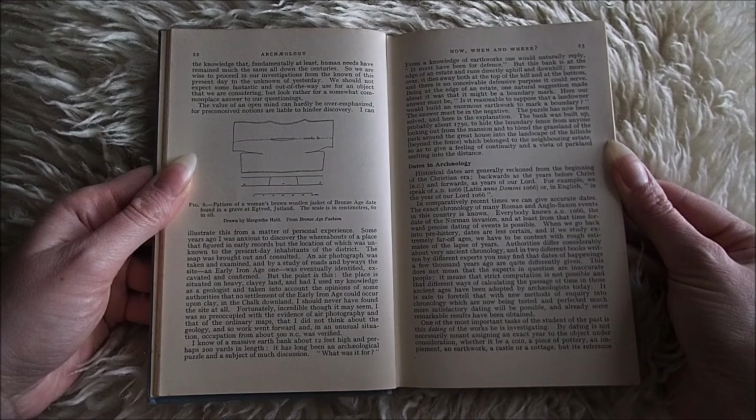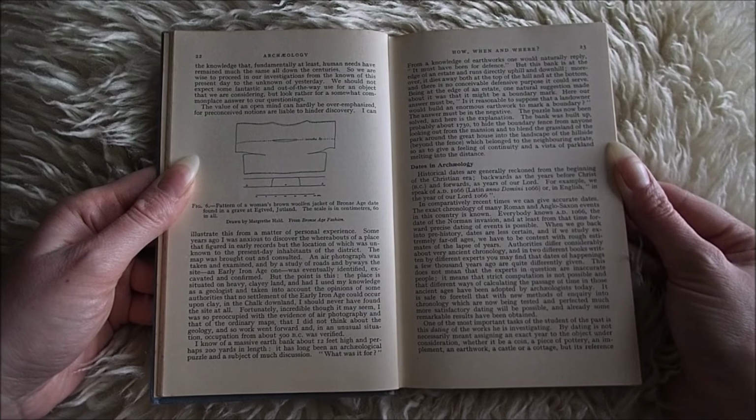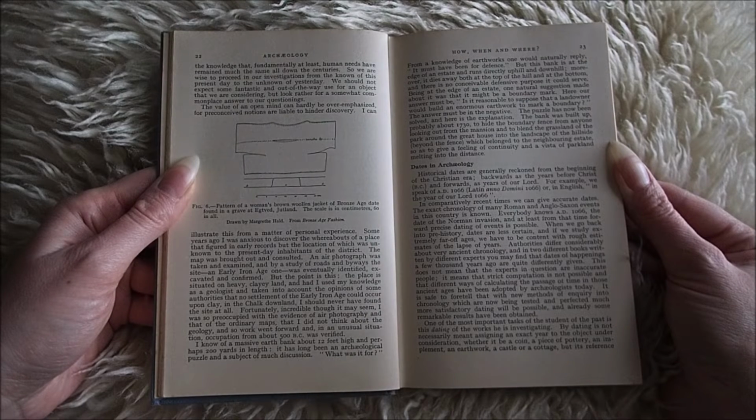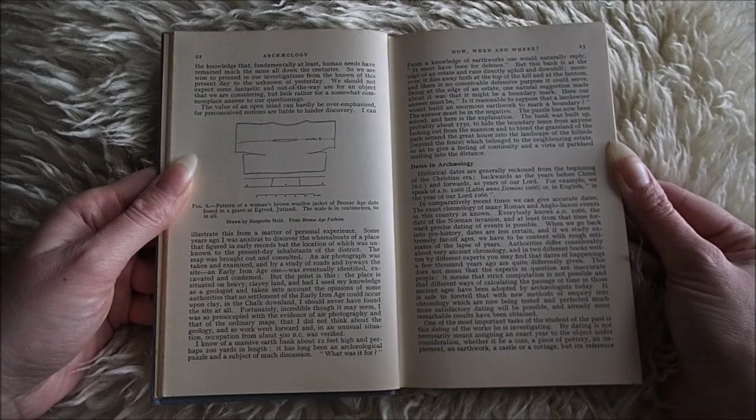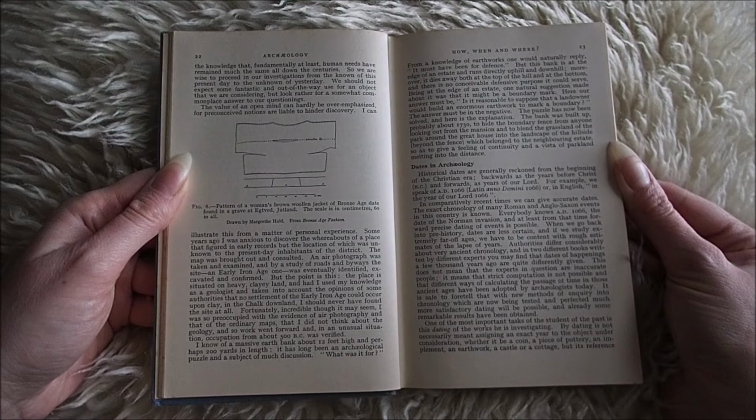Dates in archaeology. Historical dates are generally reckoned from the beginning of the Christian era, backwards as the years before Christ, BC, and forwards as years of our Lord. For example, we speak of AD 1066, Latin Anno Domini 1066, or in English, in the year of our Lord 1066.